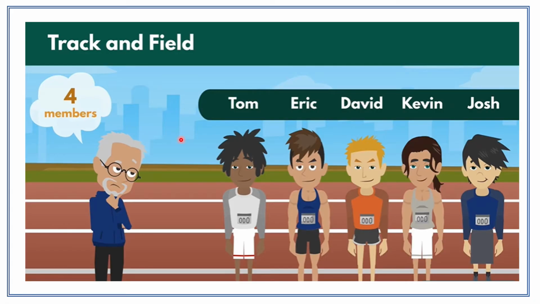So suppose there is one coach and he wants 4 members for a certain task. But there are 5 eligible candidates out of which he has to choose 4: Tom, Eric, David, Kevin and Josh. So out of these 5 eligible candidates he has to choose 4.